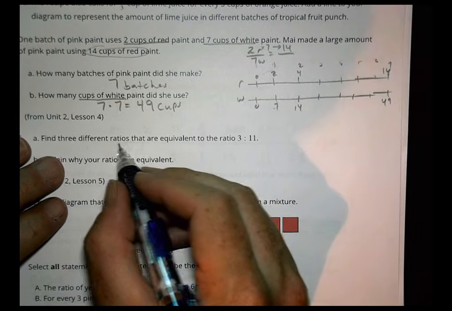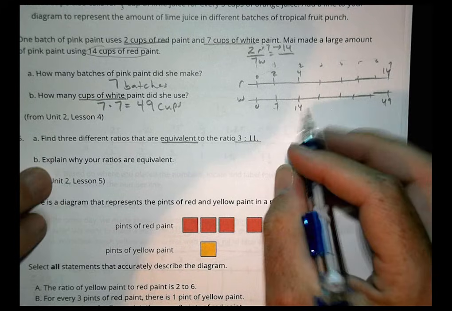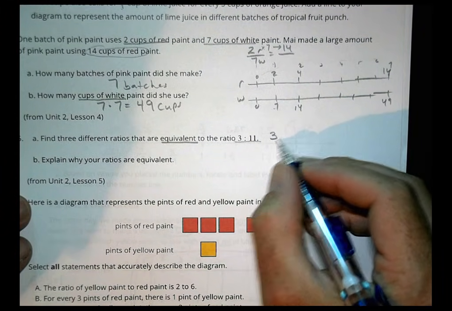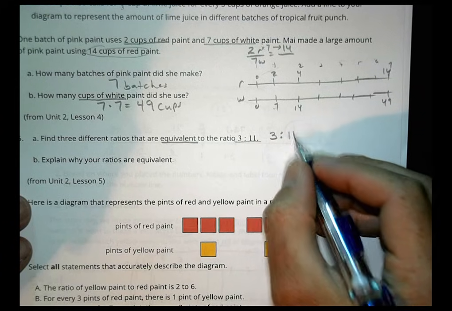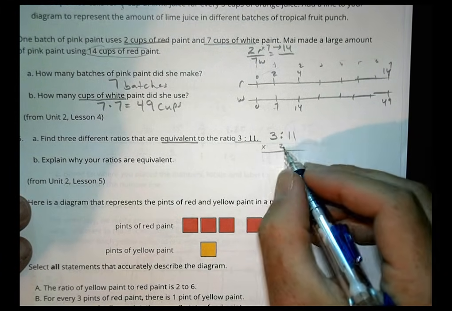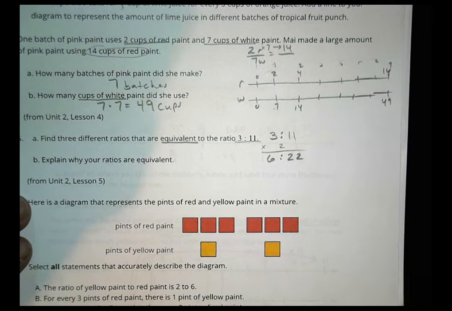Number 5. Find 3 different ratios that are equivalent to 3 to 11. Okay? So let's do it like this. I could do 3 to 11, and I can multiply both of them by 2. So 3 times 2 is 6, and 11 times 2 is 22. That's equivalent.